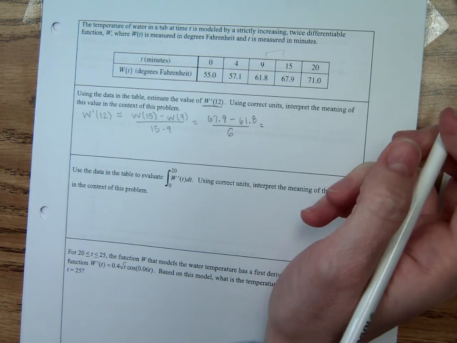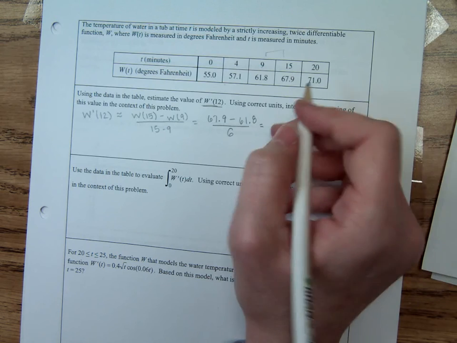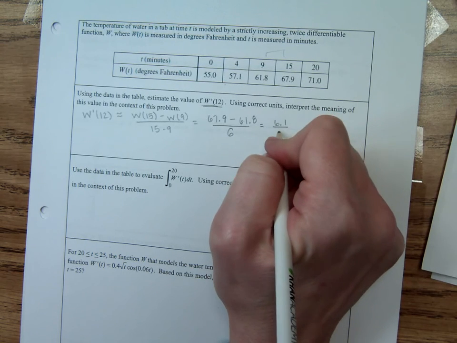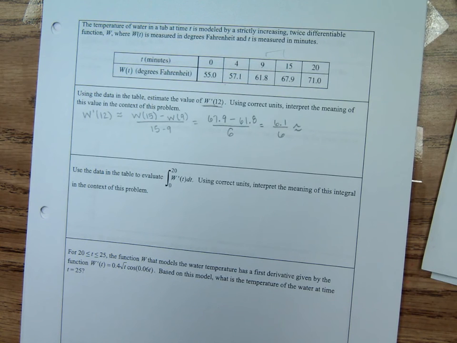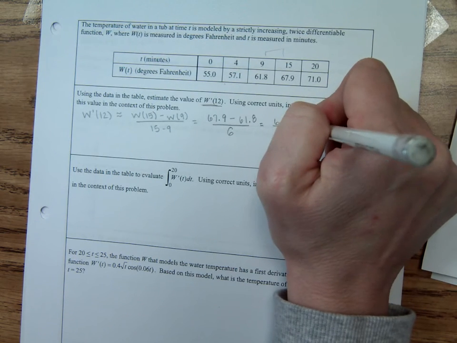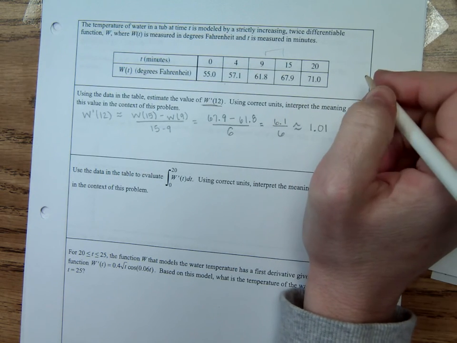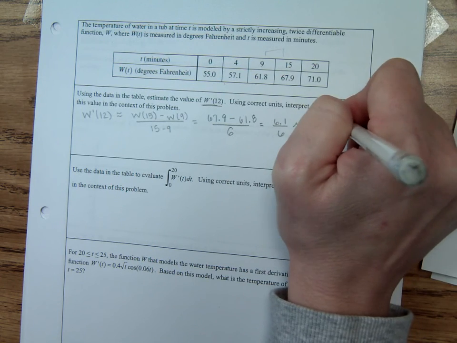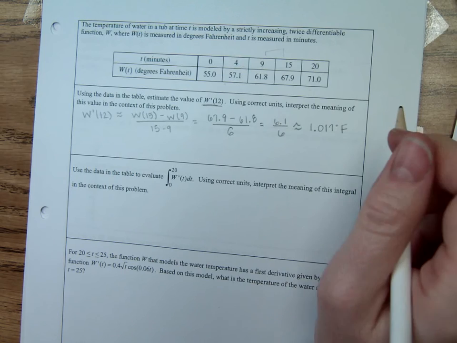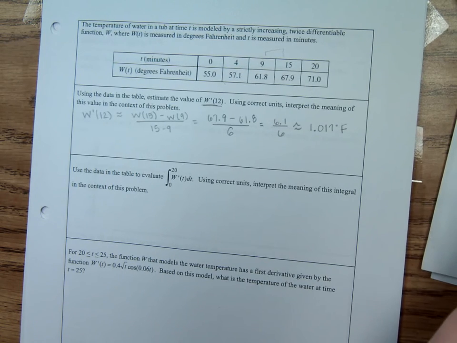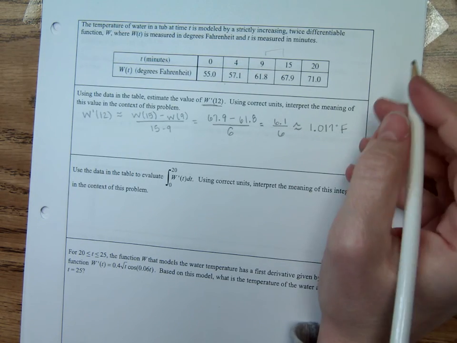What's negative? I don't know. What is 6.1 over 6? Oh, that's not right. You ever have other stuff left over in your calculator, and you just start adding to it? All right, so this is 1.017 degrees Fahrenheit. But is that it? What's left? What else do I need?